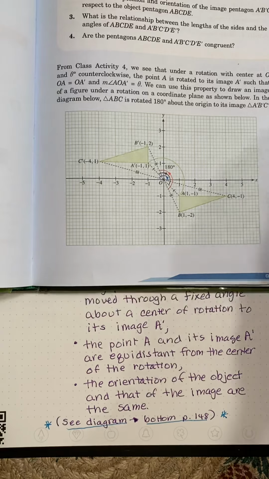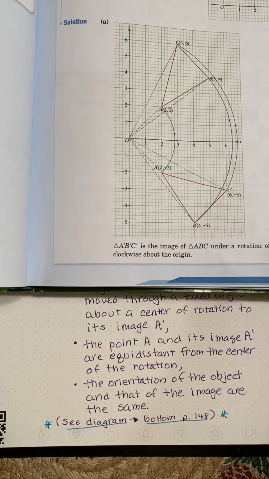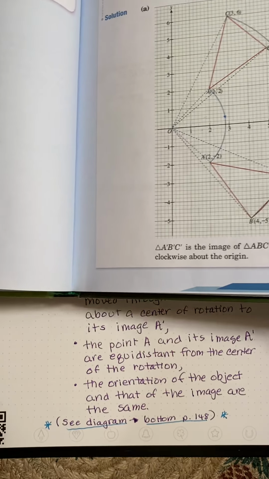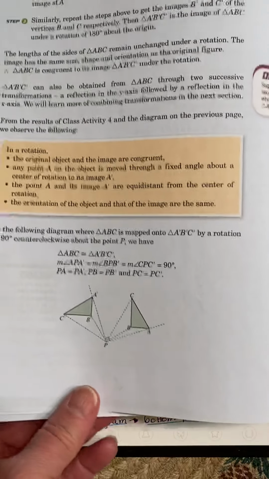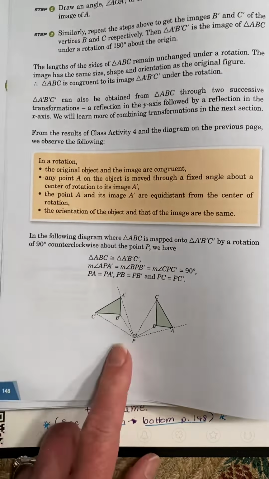Okay, now if you take a look at page 148 on the bottom, here you see a 90-degree rotation, and it's around point P. Now point P is outside of the shape, so that's kind of like rotating it around a point of origin.